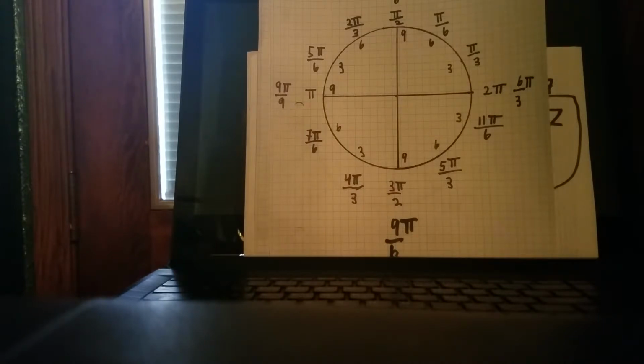3 pi over 2 can also be understood as 9 pi over 6. 9 times 6 is 54, which is a 9. We could change it into other things too that are mathematically allowed. And then we come to 5 pi over 3. 3 times 5 is 15, which is a 6. And then 11 pi over 6, that would be 66. 6 and 6 is 12, which is a 3. And we come to 2 pi, which can be understood also as 6 pi over 3. And 3 times 6 is a 9. So that's just another way of looking at it, following a 3, 6, 9 sequence.